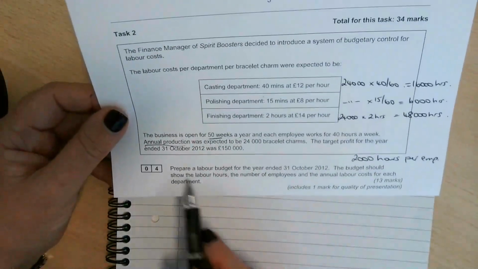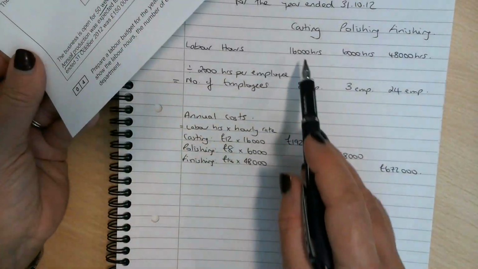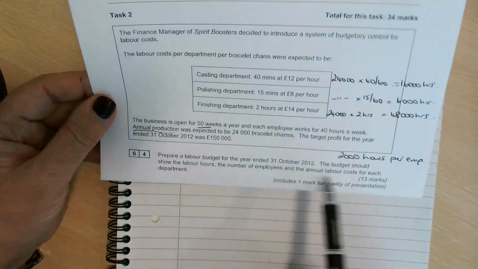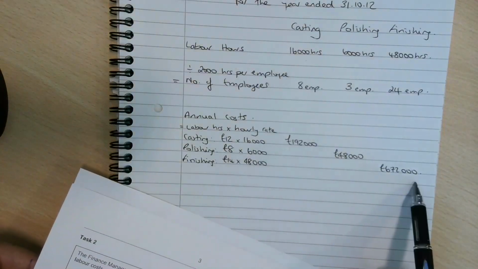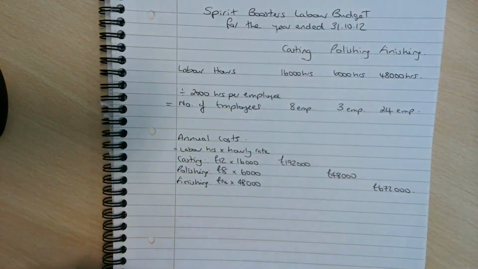And let's just check that that's what we were asked to do. We haven't missed anything out. It asked us to prepare a labour budget, and the budget should show the labour hours. Yep, there's the labour hours. It should show the number of employees for each department there, and it should show us the annual labour costs for each department. We've not been asked to total it all up, but there we go. That is all there is to it.